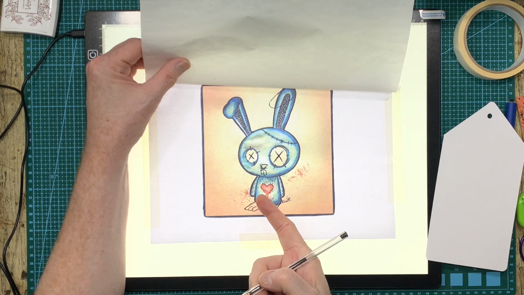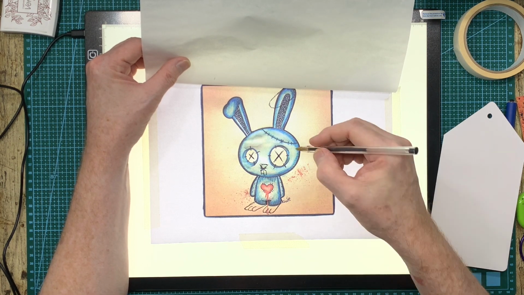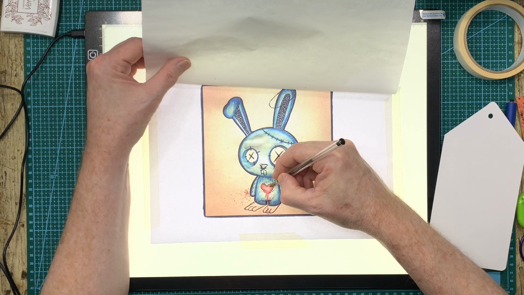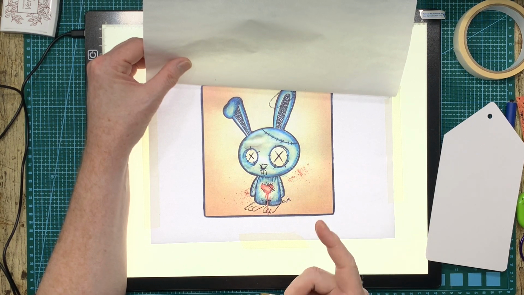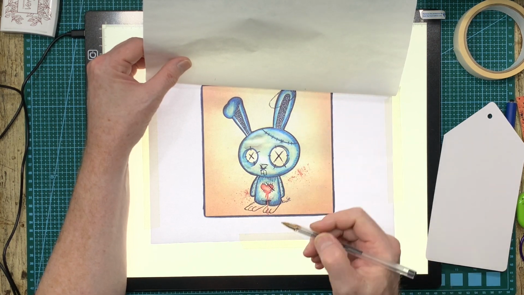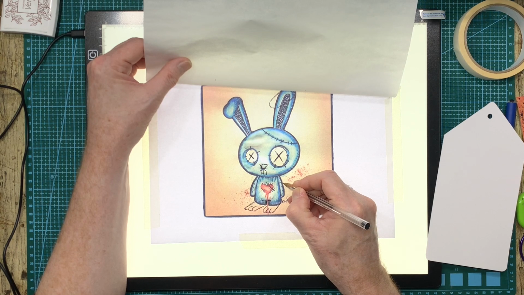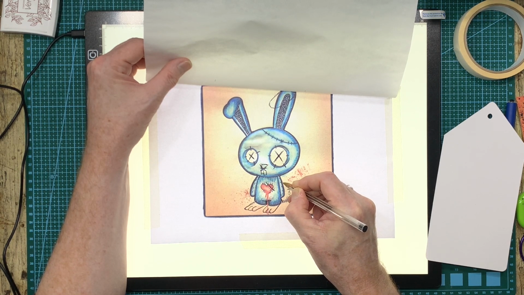I also don't want to add the heart on the chest there, I don't think. So what I'm going to do is I think I'm going to add another kind of stitchy scar. Just like that. And these are the alterations I'm making directly onto the drawing. And then I think we'll add a nice kind of fluffy bunny tail as well.